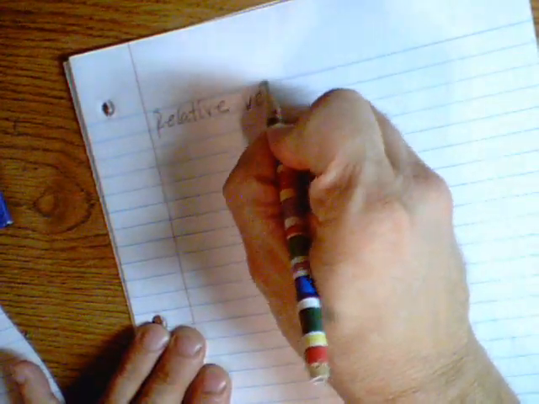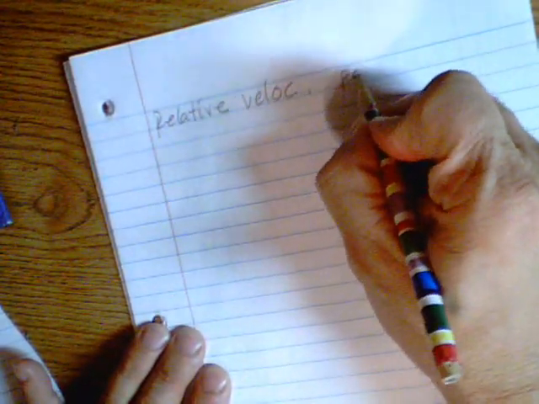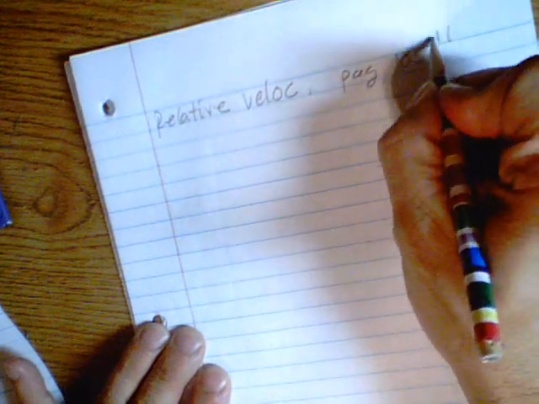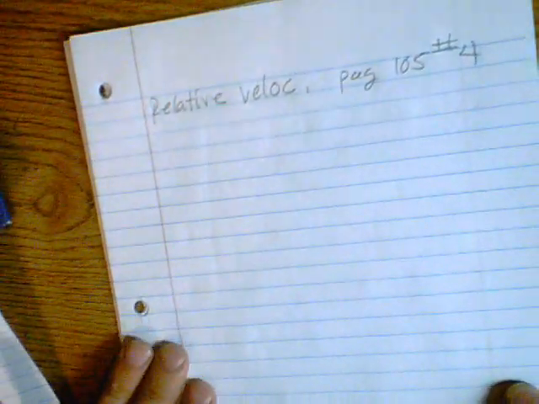All right. Well, I said that I wanted to talk about relative velocities. How about we try relative velocity on page 105, number 4. Let's give that one a go.